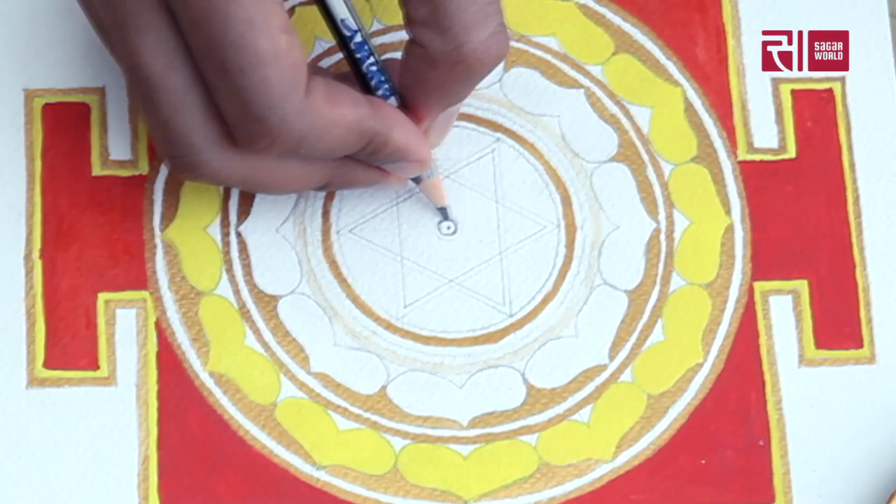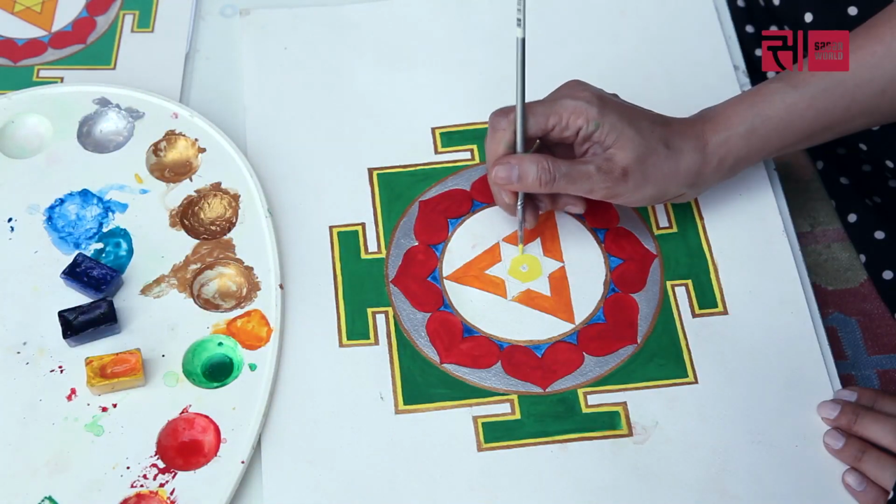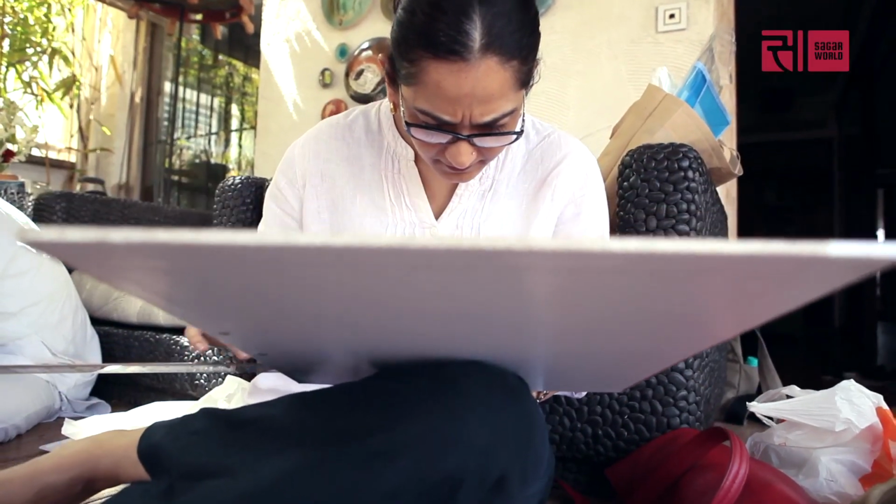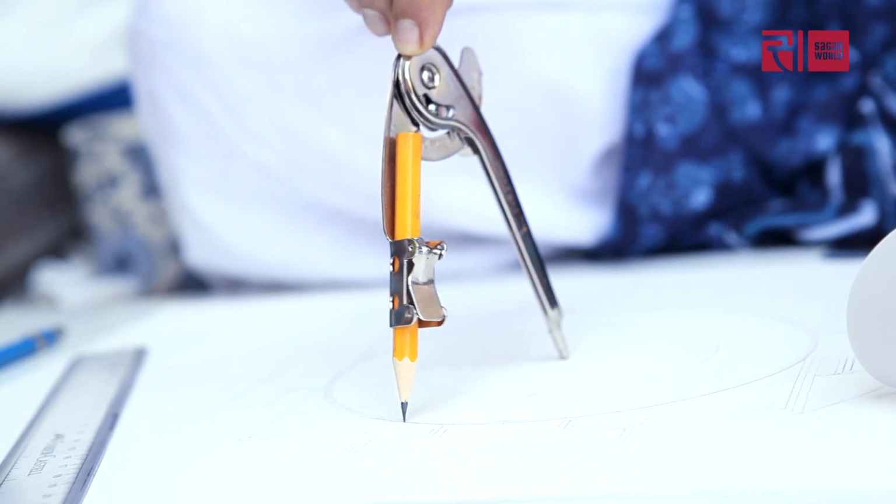What does the bindu mean? The bindu in the center is representing the deity itself. That is the point. The point is the smallest possible figure you can make. It actually creates the individual consciousness and the duality.